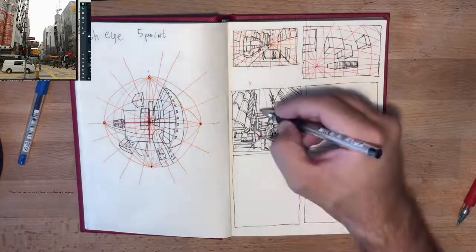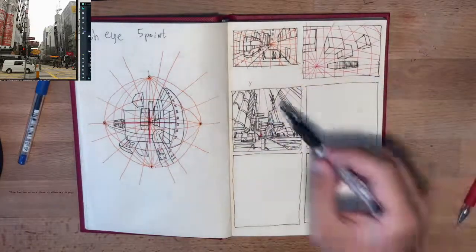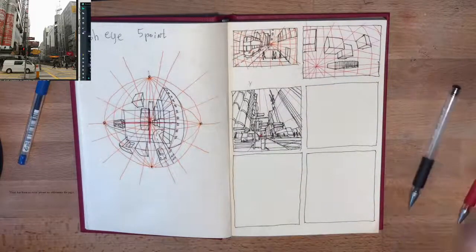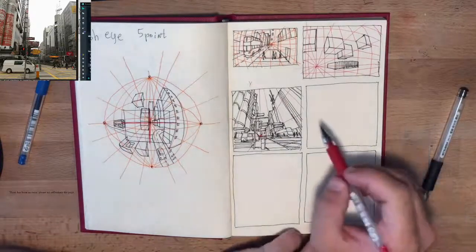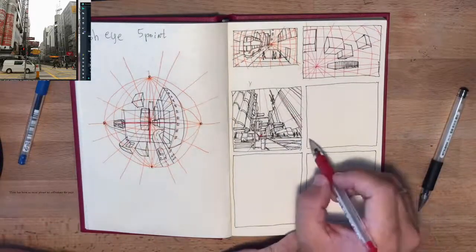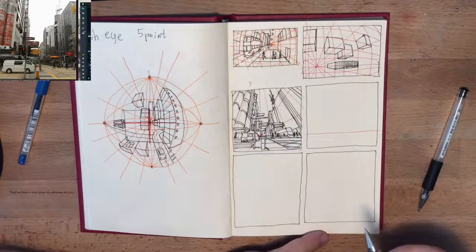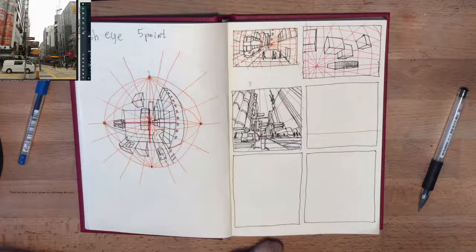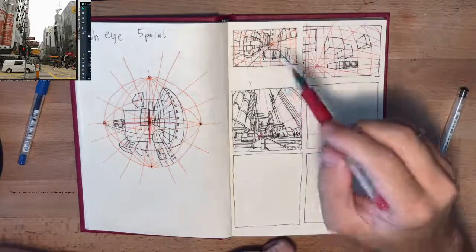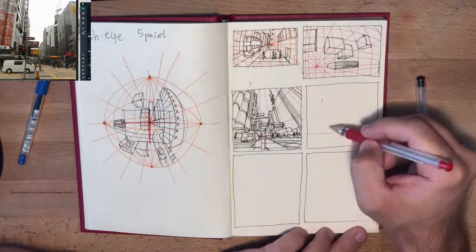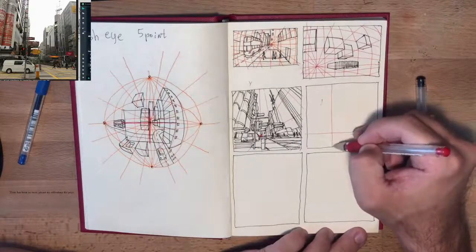So here this is okay, it's done. So then let's do this. We will take 5-point perspective.